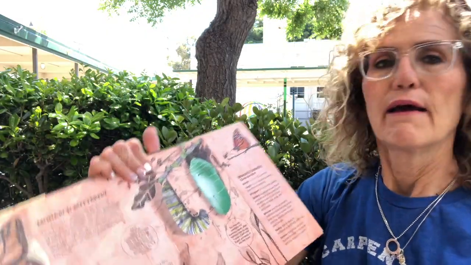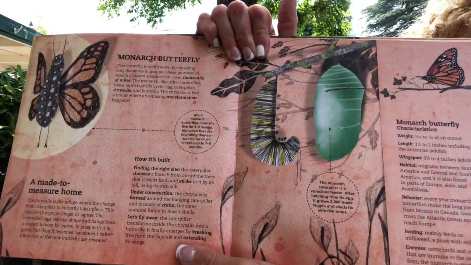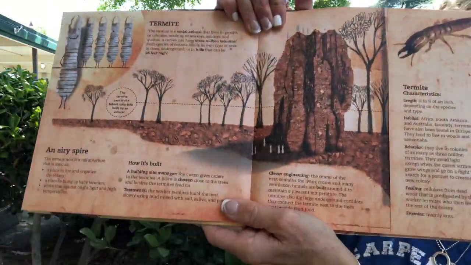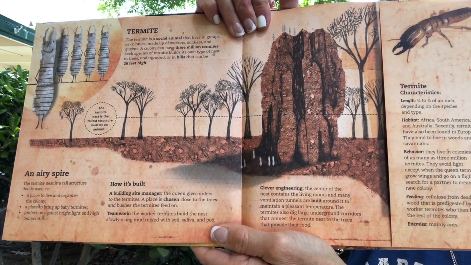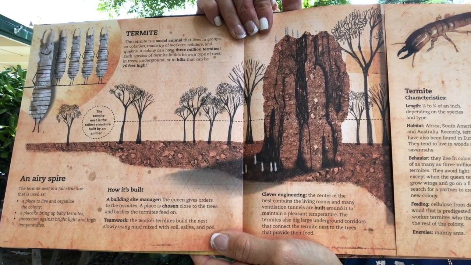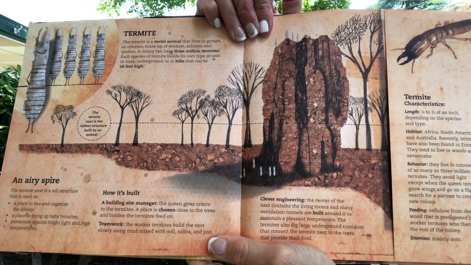Then, butterflies change their environment. And this is a termite. Now, some people don't like termites, but they are amazing at changing their environment.